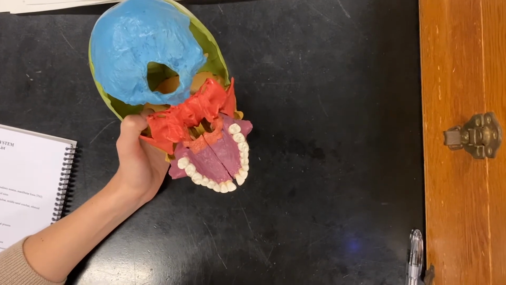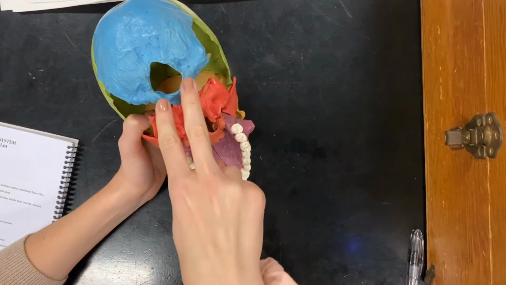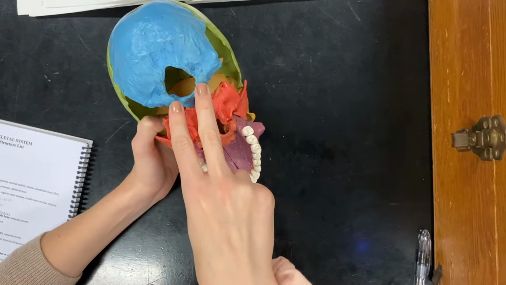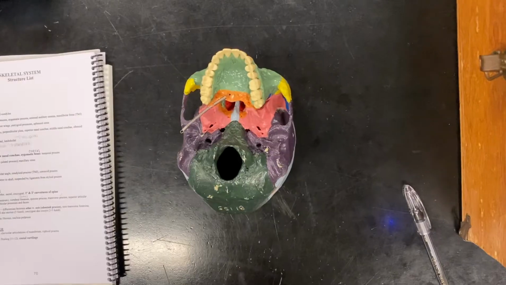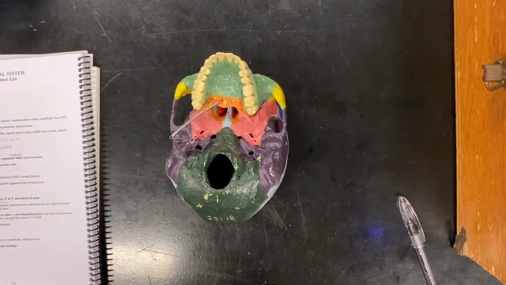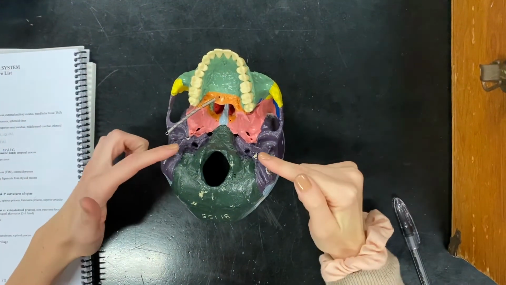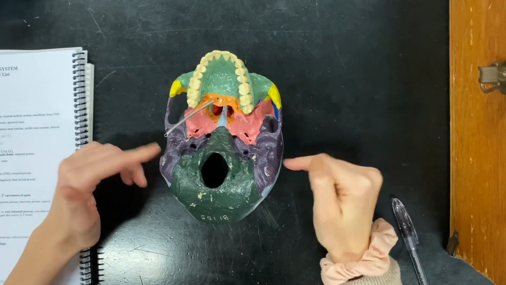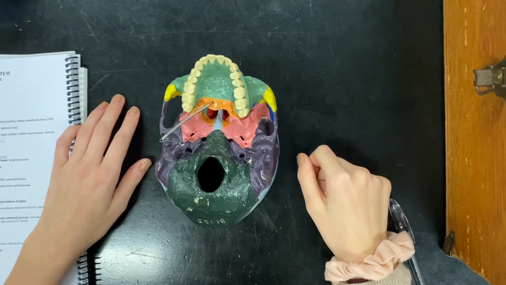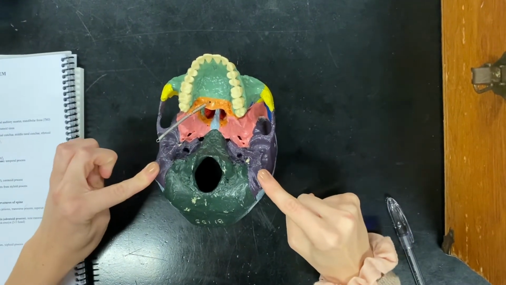And then the occipital condyles, which are going to be right here on either side of the foramen. So next we're going to look at the temporal bone, and we're going to look at it from the anterior section of it. So it's going to be in purple here. So the first characteristic that we're going to point out is the mastoid process.